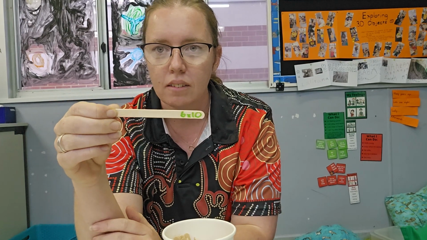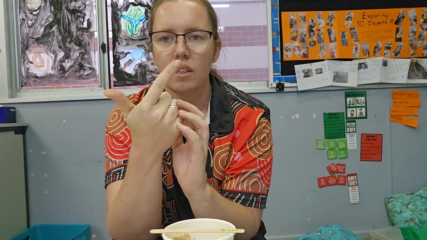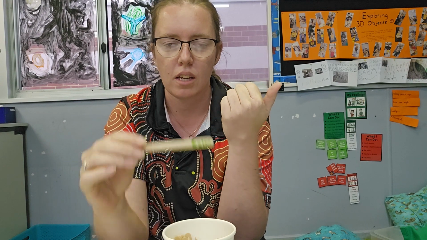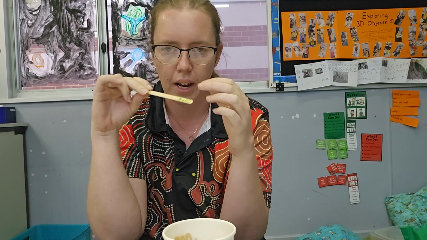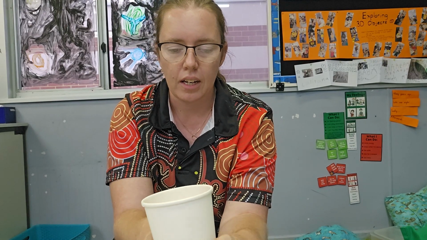6 times 10. Again, I can skip count by tens. I can solve this by skip counting. 10, 20, 30, 40, 50, 60. 10 times 6 is 60. So I've solved that one. I get to keep this one. Goes around, everyone takes a stick out again and solves it.